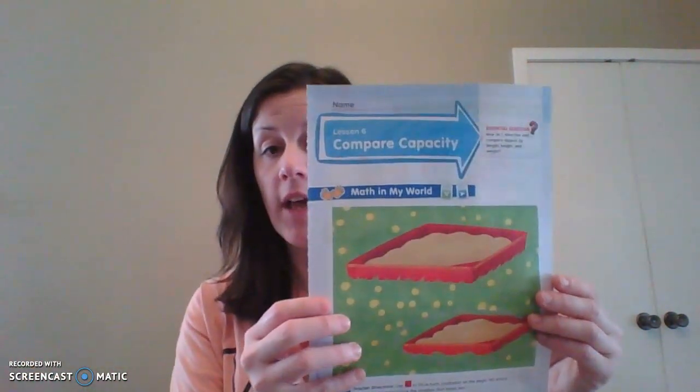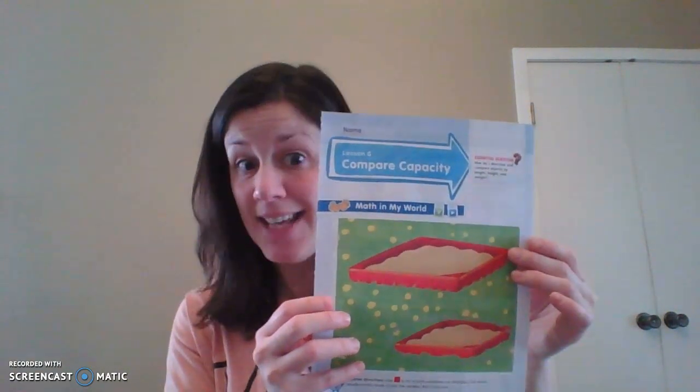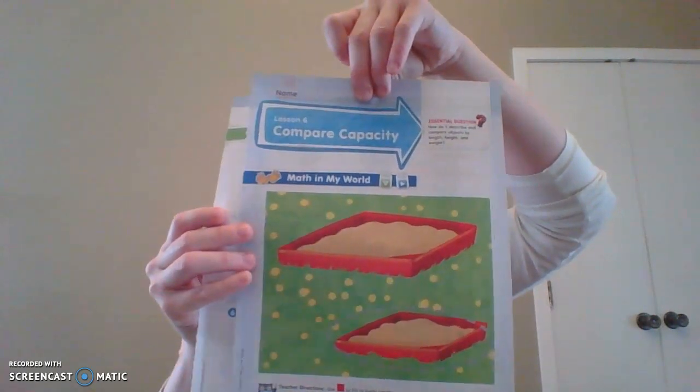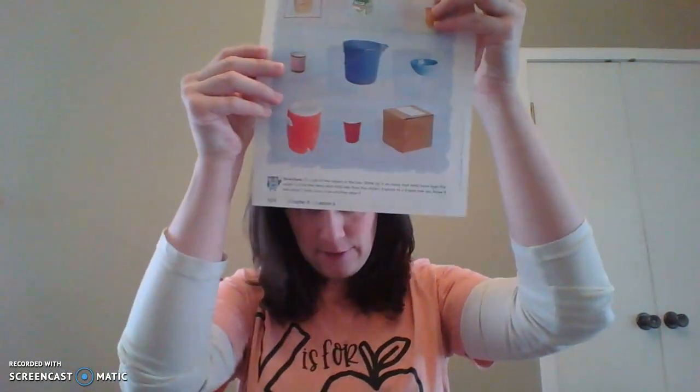These are what they look like. It says lesson 6 at the top, compare capacity. And then we have 521, 522, 523, and 524. So if you need to, pause it and get those pages out so that we can work on them together. We're going to work on the first part together, and then Mrs. Hanson's going to read the directions for you. So, you guys ready? Sounds good?